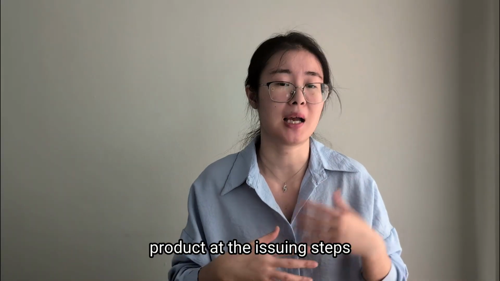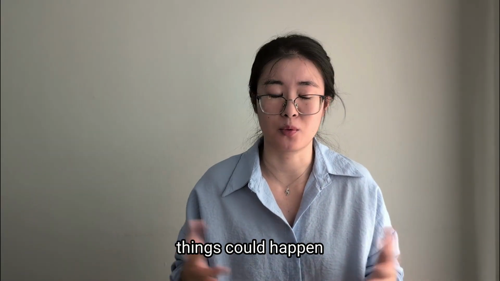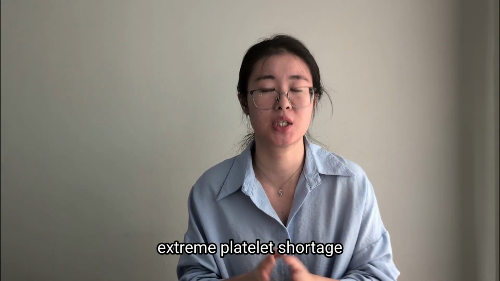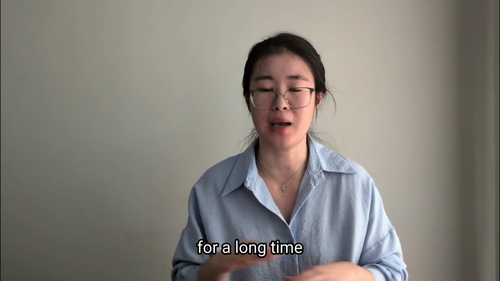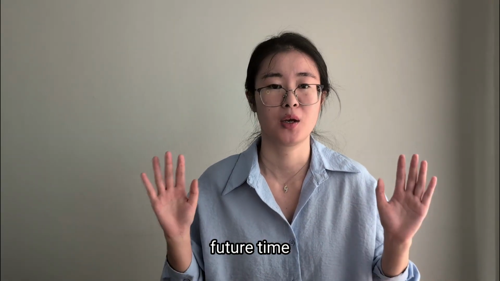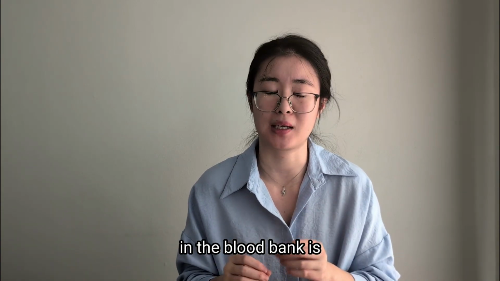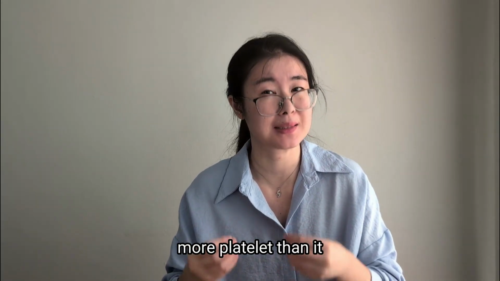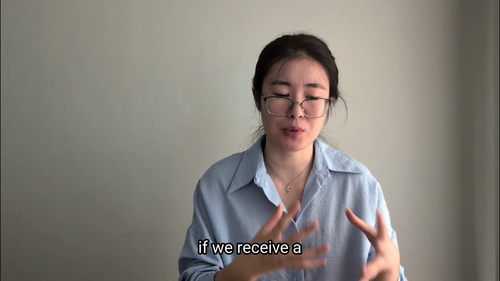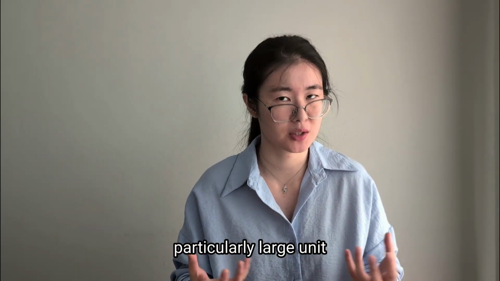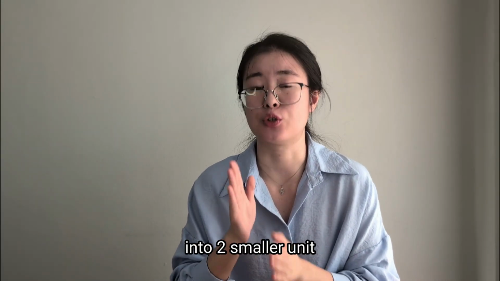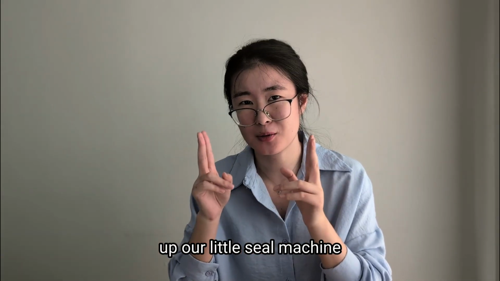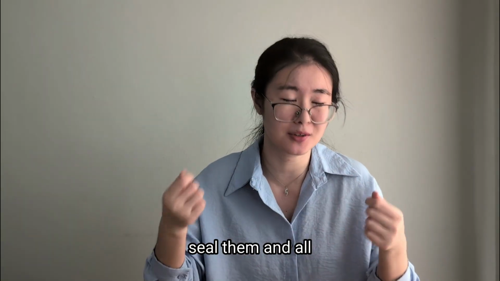And for the non-frozen product, at the issuing step, there are also many things that could happen. One of the things a lot of people don't know is we are on an extreme platelet shortage nationwide for a long time and it won't be getting any better in the future. So what happens now in the blood bank is we are carefully trying not to issue out more platelets than needed. Occasionally, if we receive a particularly large unit, we may spend some time to split that into two smaller units. That will need us to warm up our little seal machine and then cut the lines and seal them and all that stuff.